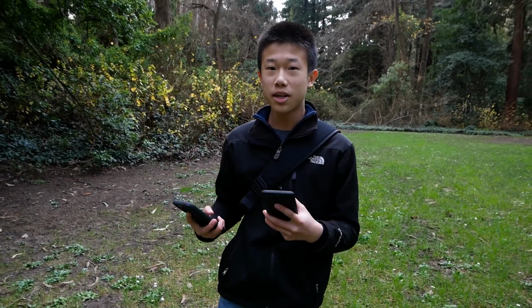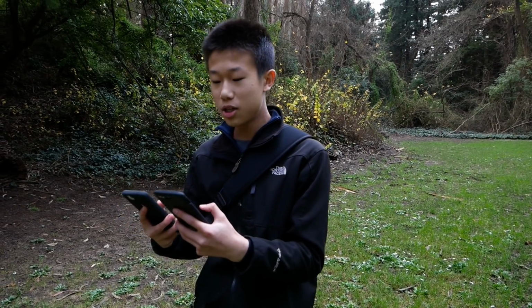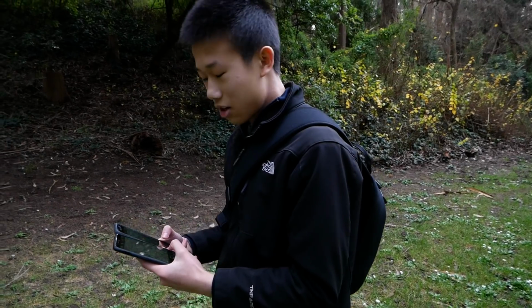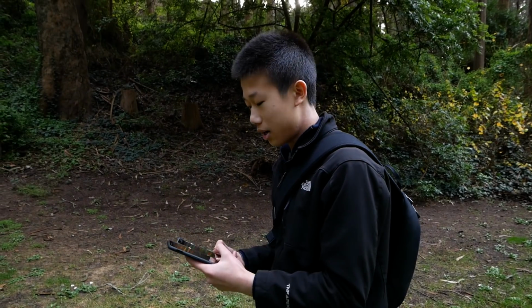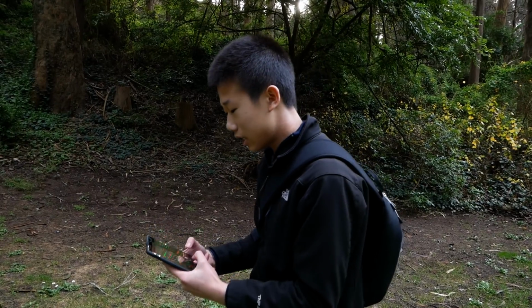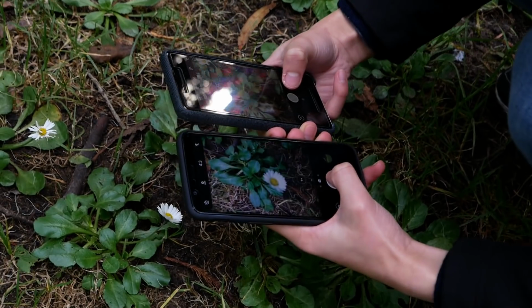Okay, so now we're going to be comparing the bokeh on both of these phones, and I'm just going to be using the main sensors because the OnePlus 5T is kind of cheating with the second camera. Okay, so for the first shots, I'm going to be doing a couple macro shots and just getting as close as possible to check the minimum focus distance as well. And let's check out the bokeh, or the background blur if you like to call it that.